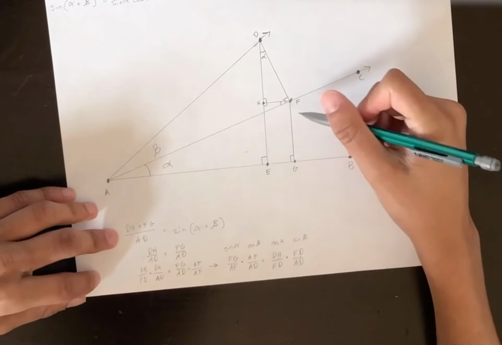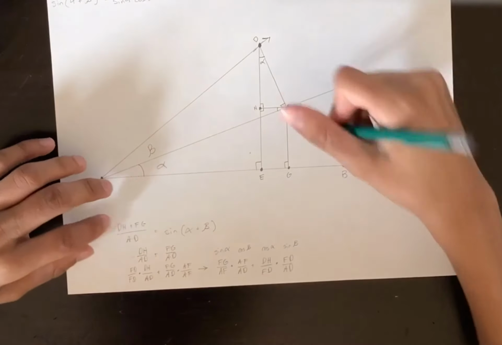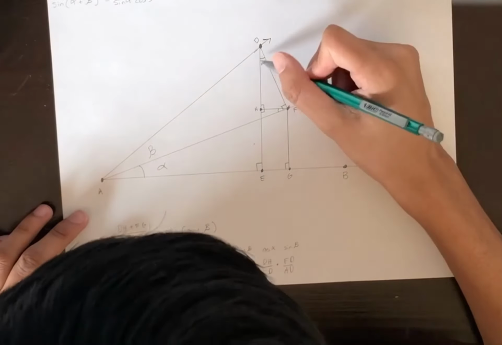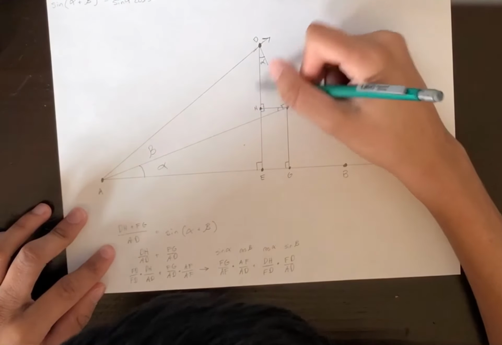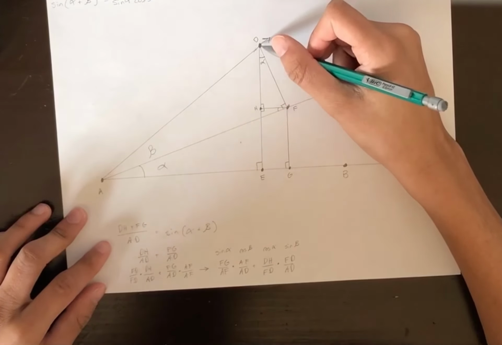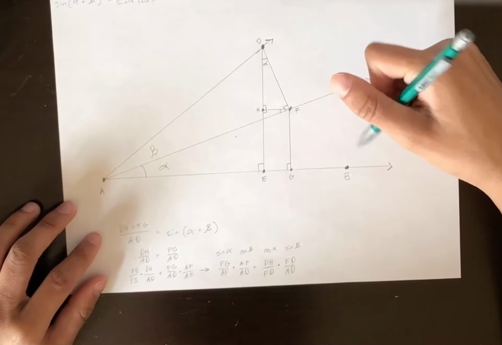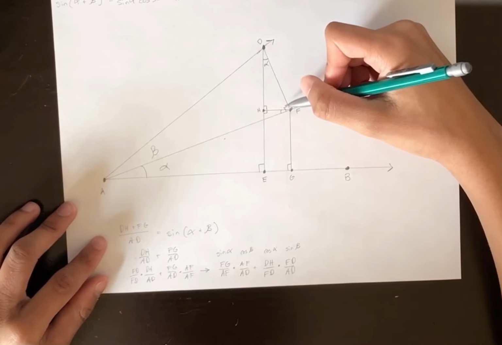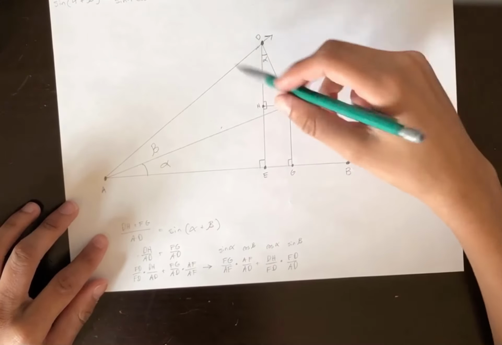We just used this triangle, that's why. So when you look at this angle, the adjacent would be this side, DH, and then the hypotenuse is FD right there. And then the sine of beta, FD over AD. AD is right here.